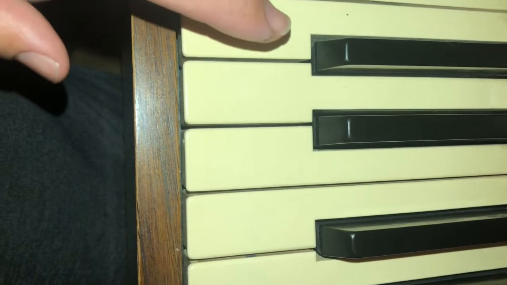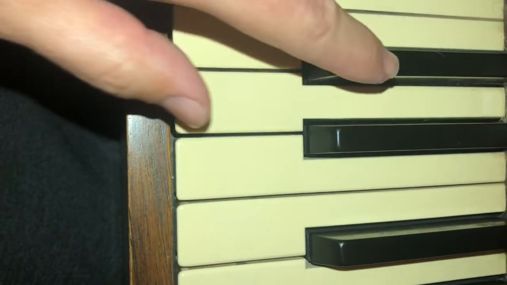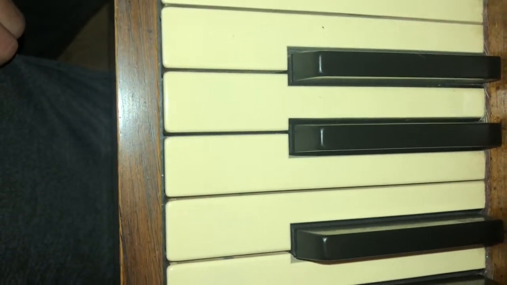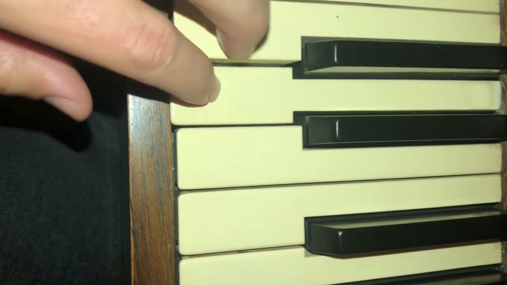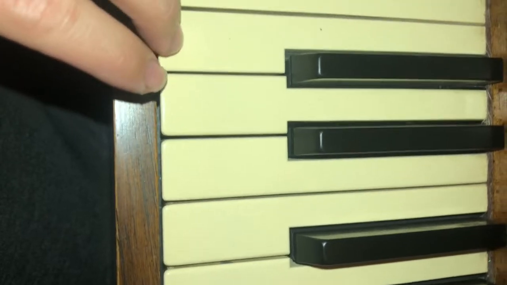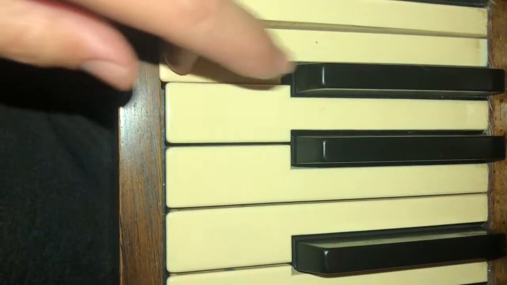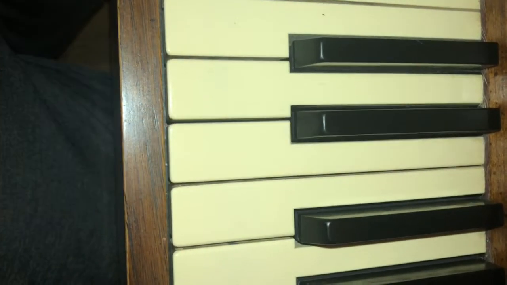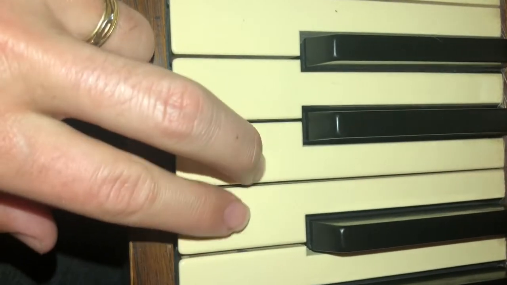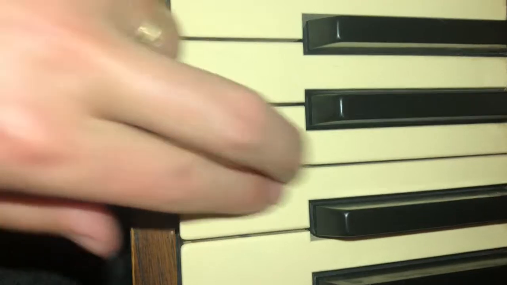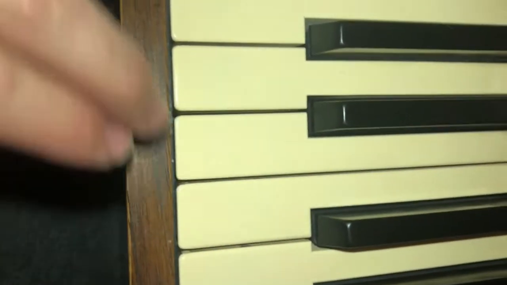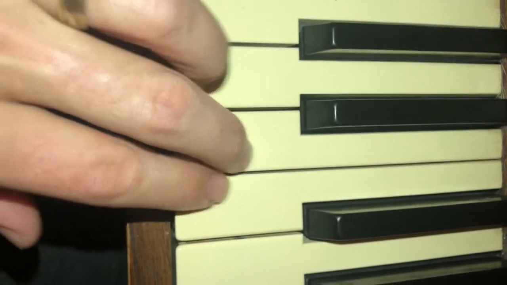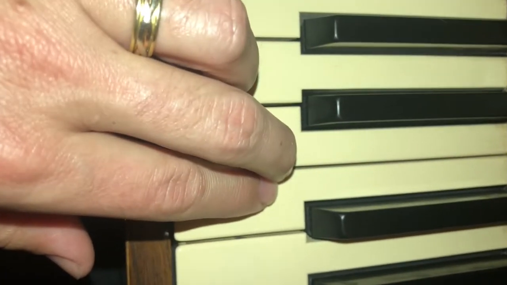Now, when we put 2 half steps together, this is what we call a whole step. So this would be common in, for instance, do, re, mi. So those 3 sounds would be whole steps going up. Lastly, we have a half step because there's no black key here. So in this pattern that goes 1, 2, 3, 4, we ended with a half step.